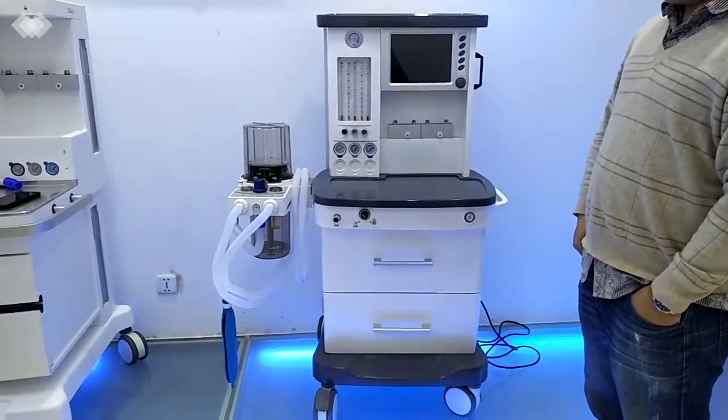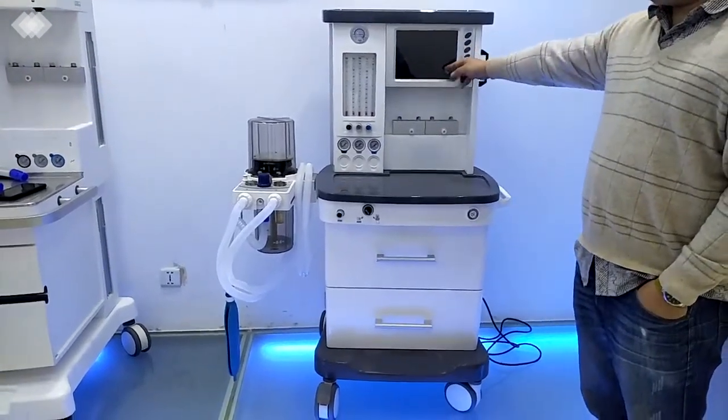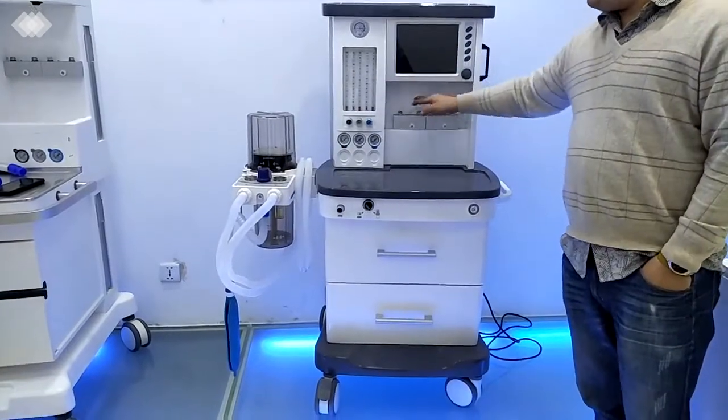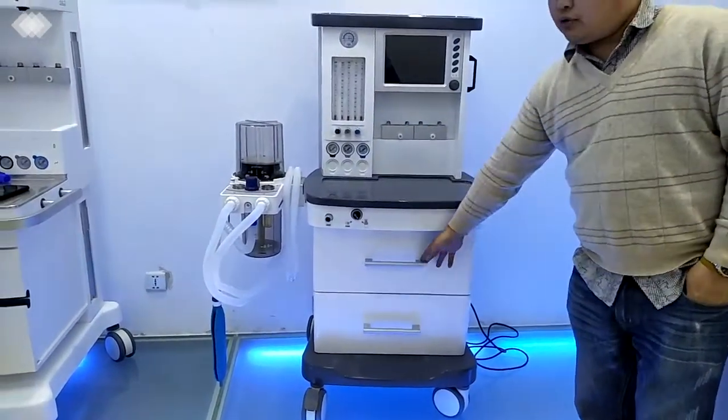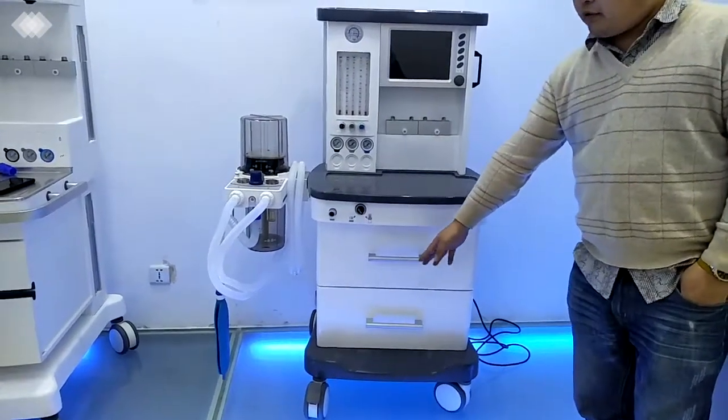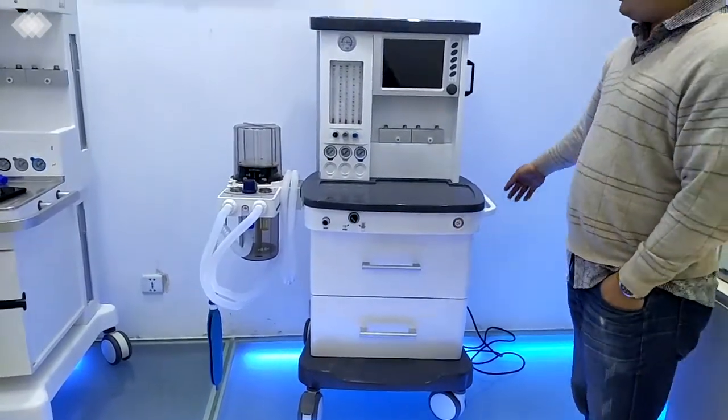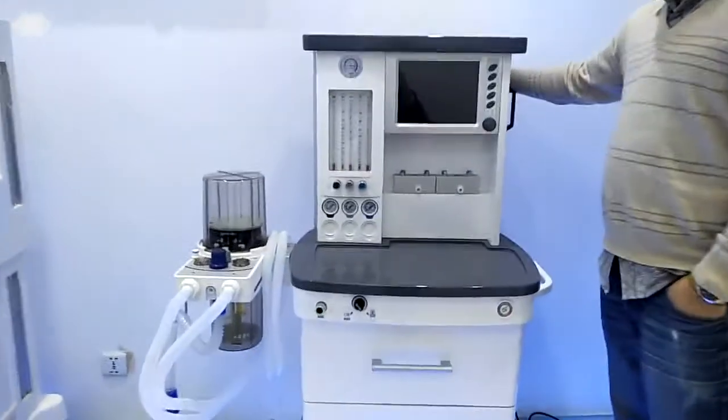Anesthesia system, and it includes the anesthesia ventilator, mechanical flow meter, two vaporizer positions, and also the patient circuit. On the lower side we have two drawers, and then we have the four wheels. And first, let us turn on the power.